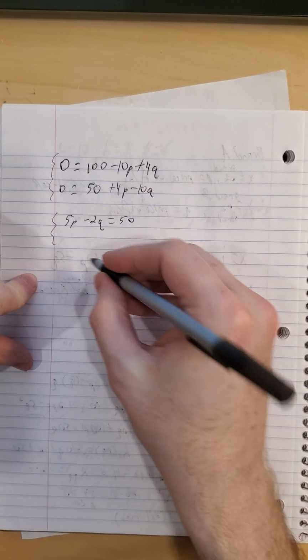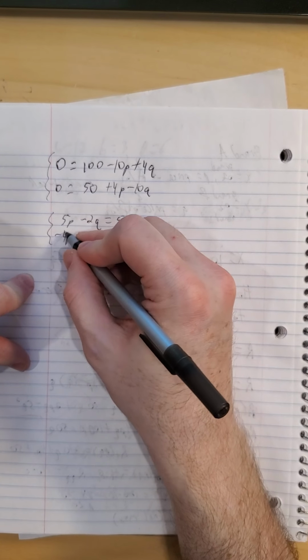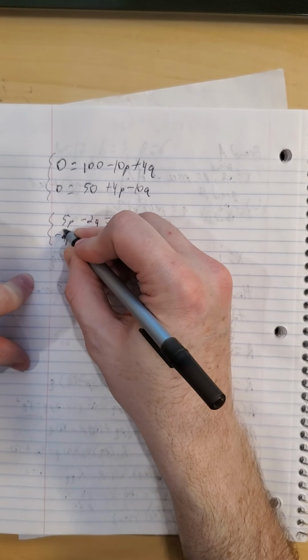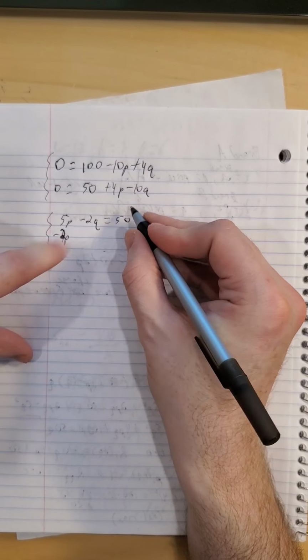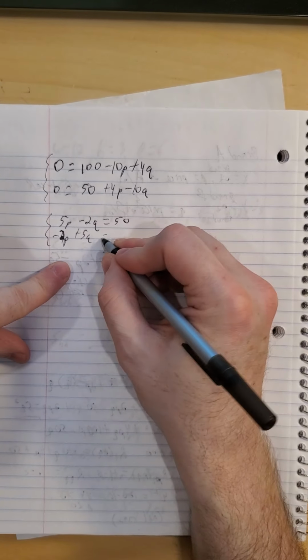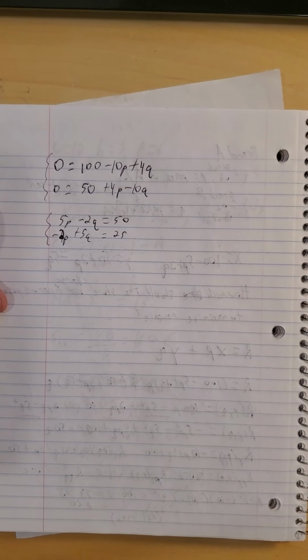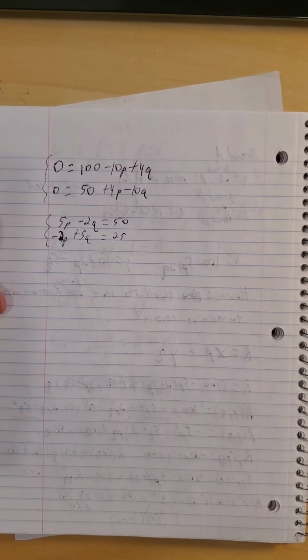Doing the same thing here, negative 2p plus 5 times q is worth 25. So we're just solving the system.